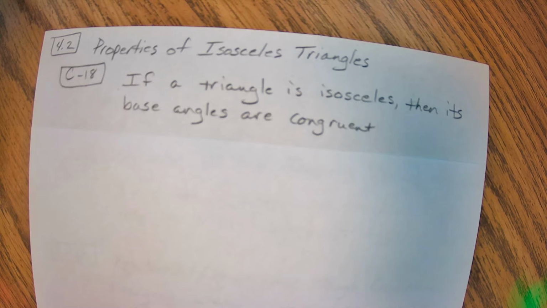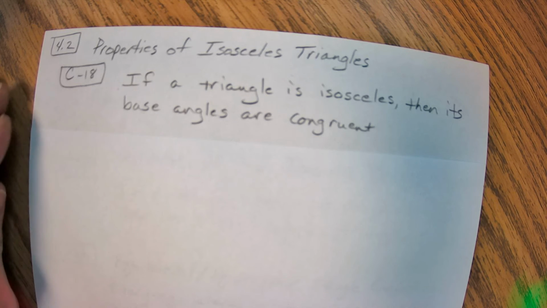Okay, we're on section 2, chapter 4 in geometry, and several conjectures that I want to talk about in this section. You do not necessarily have to write this down in your notes. I would, just so you get used to the conjectures and what they're saying.